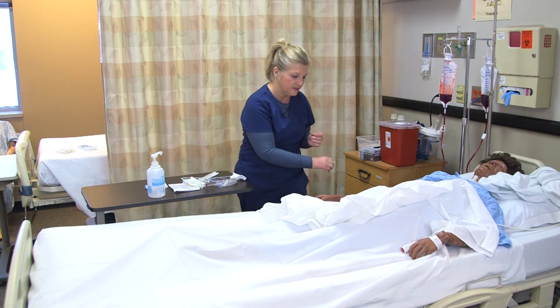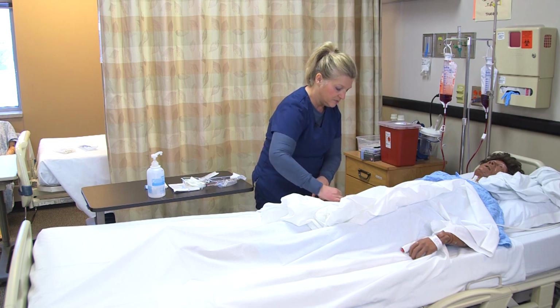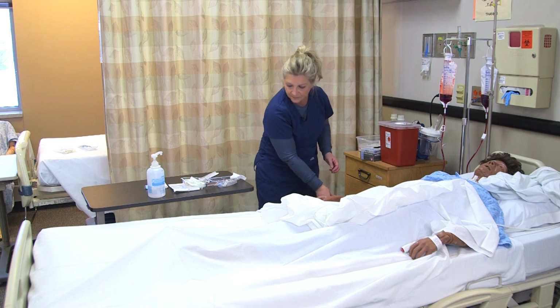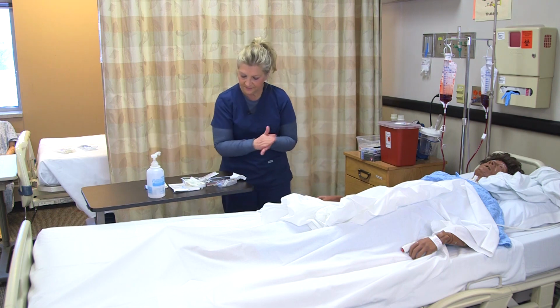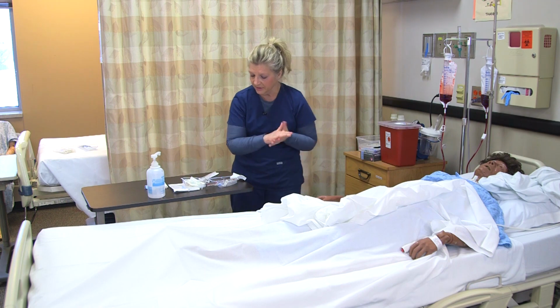So with the chlorhexidine, I squeeze to activate it, and I'm going to go ahead and do my cleansing. And I'm going to let that dry. And as I'm letting it dry, I'm just going to make sure that I have everything that I need.